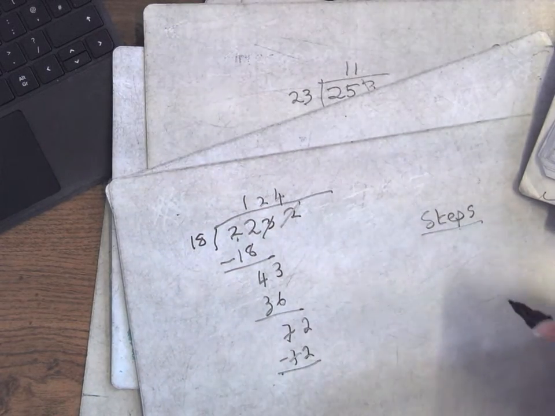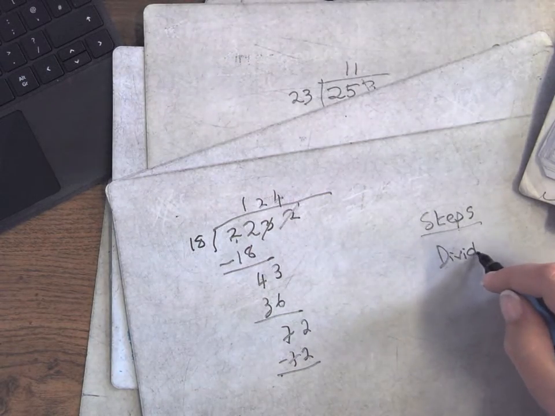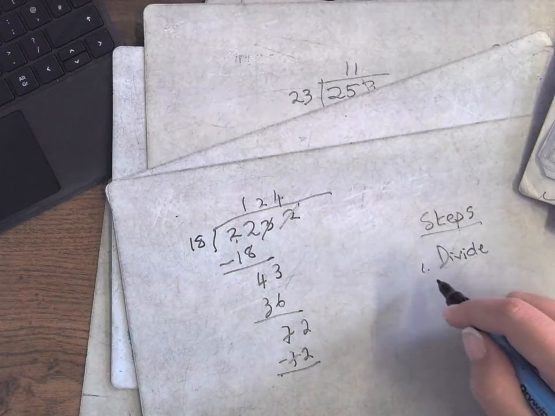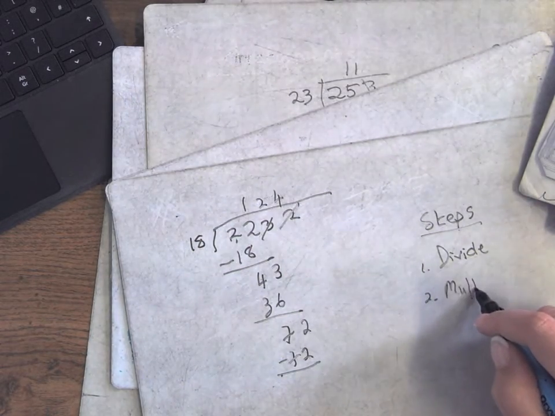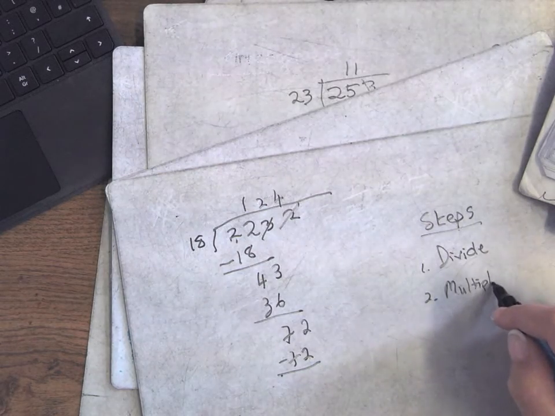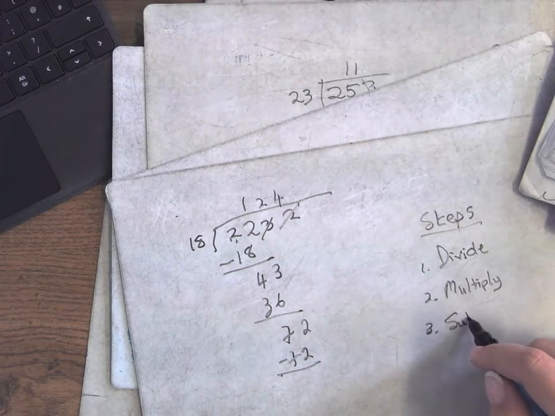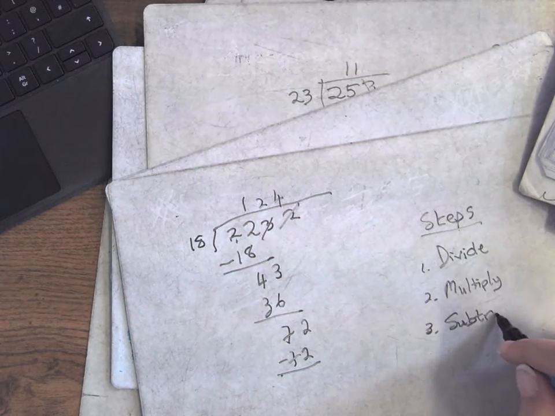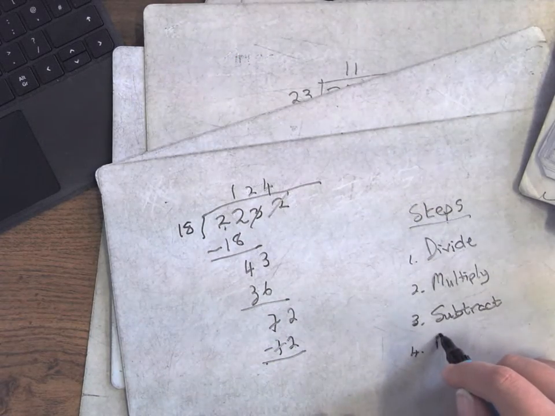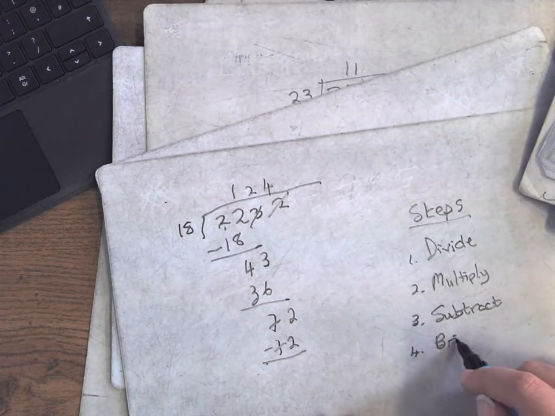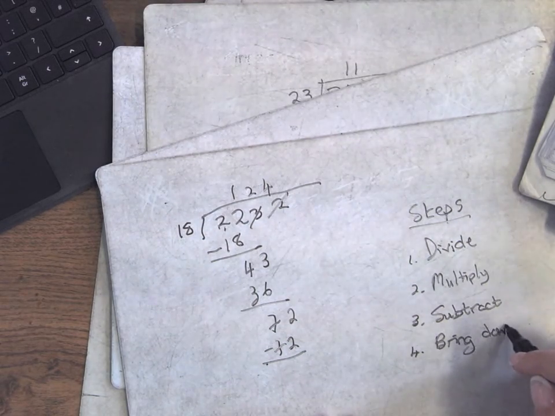Steps: you divide, then you multiply, then you subtract, and then you bring down the next term. Now it might take a day or two to get a handle on these, but you need to try really hard.